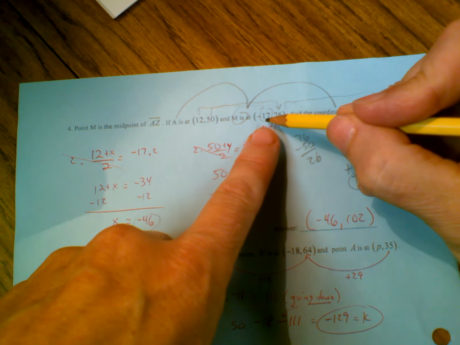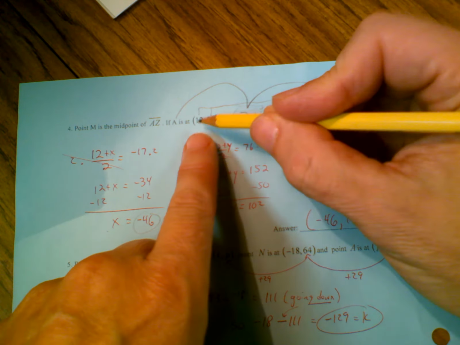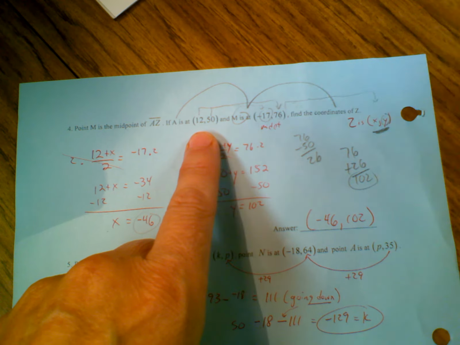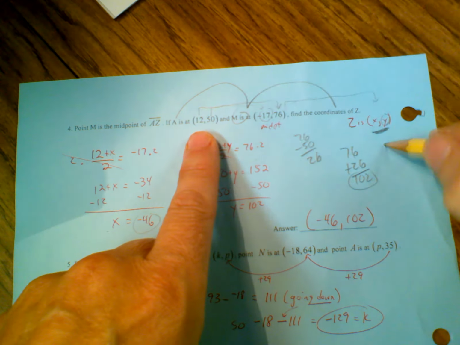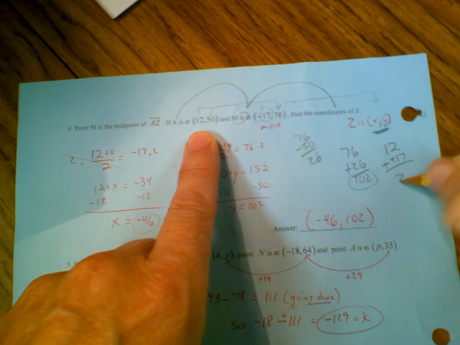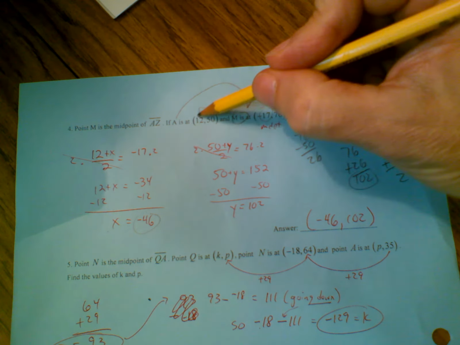And I remind you, negative 17 is mathematically a smaller number than 12 because 12 is positive and negative 17 is negative. So if you want to find the distance from 12 to negative 17, we're going to do 12 minus a negative 17, which is 12 plus 17, which is 29 steps to get from this end to the middle.